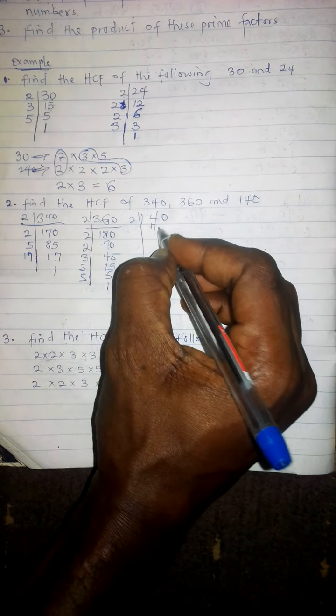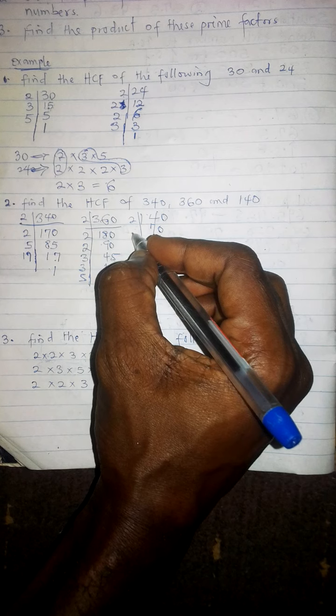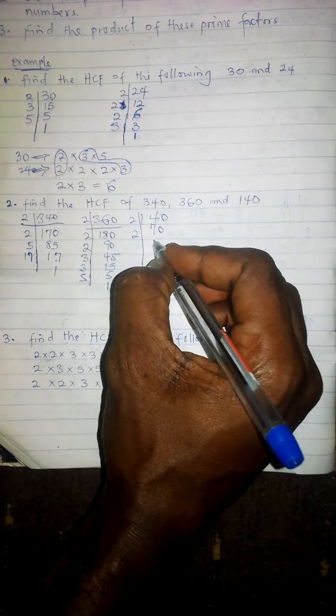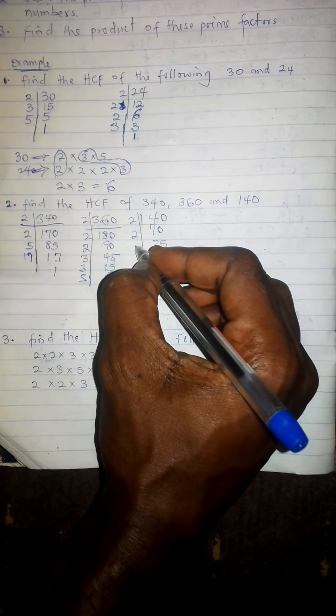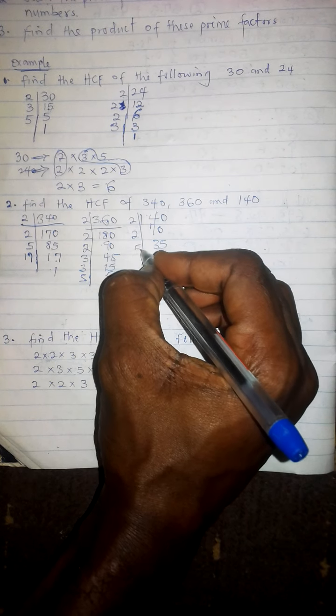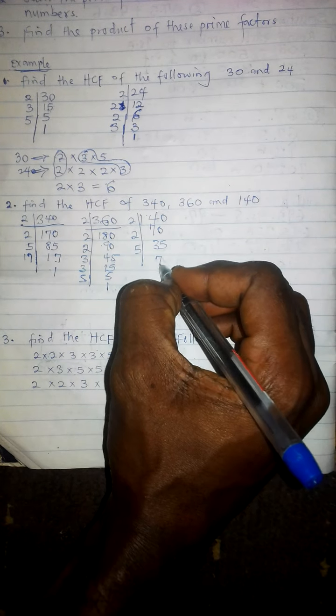If I do that of 140 right now, you can start from the lowest prime number. 2 will go in 140, have 70. 2 can go in 70. I have 35. 2 cannot go. So 5 can go. 5 in this, I have 7.